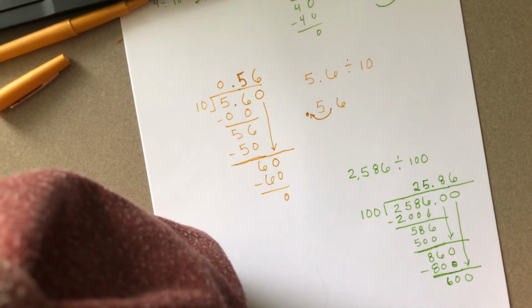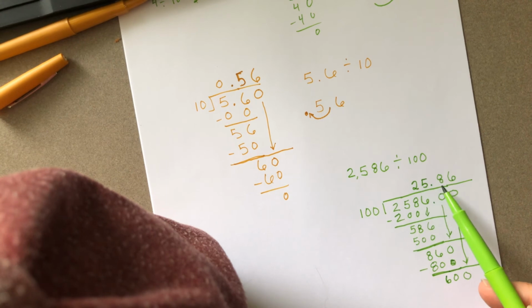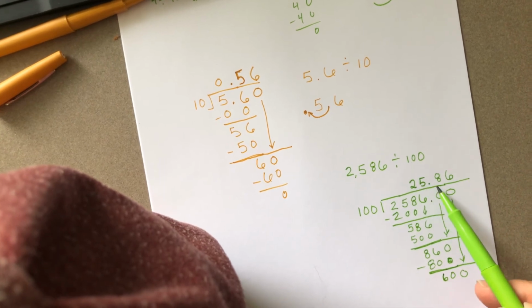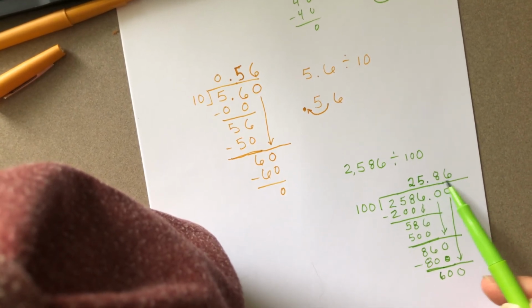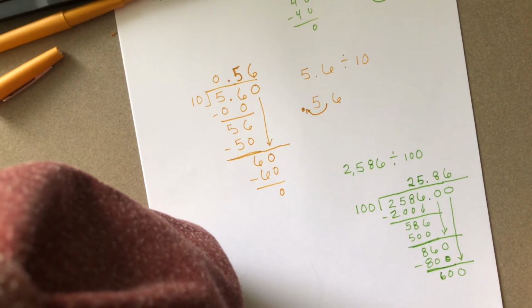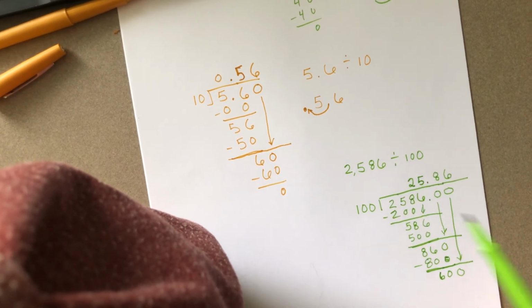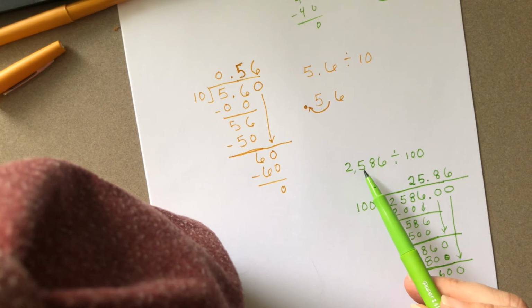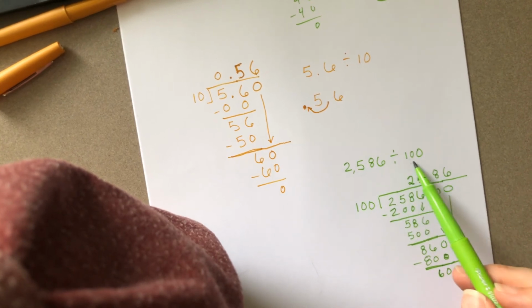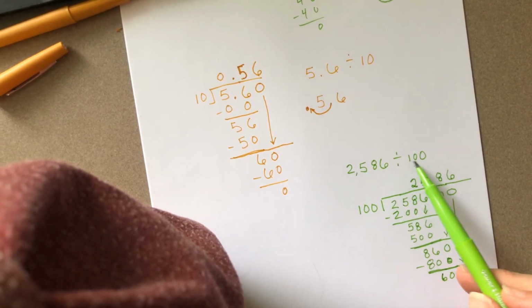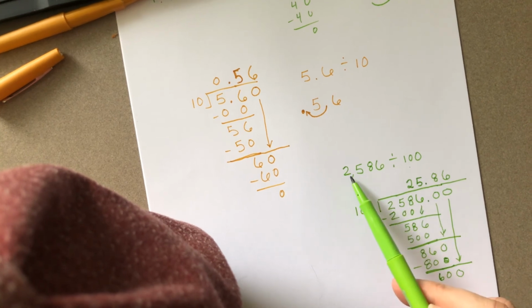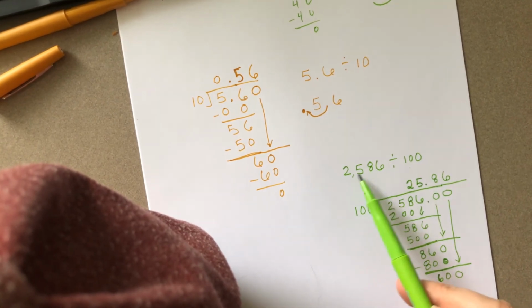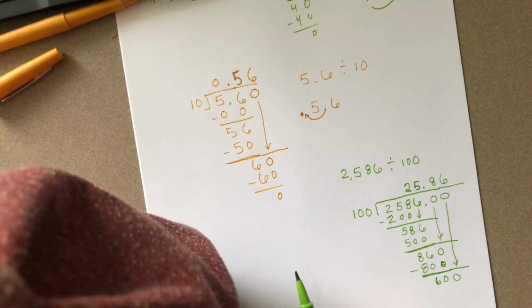So now, notice how we have 25 whole and 86 hundredths. So if you look here at our original problem, 2,586 divided by 100, mental math, how do you know how to make this number smaller by just moving decimal places?